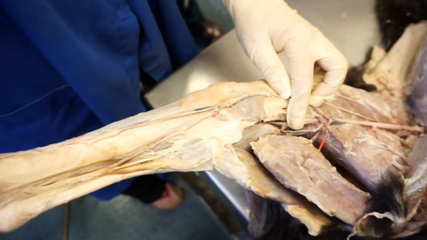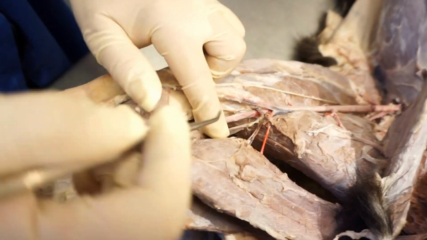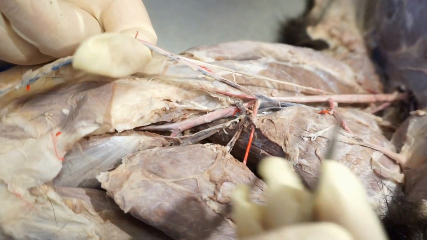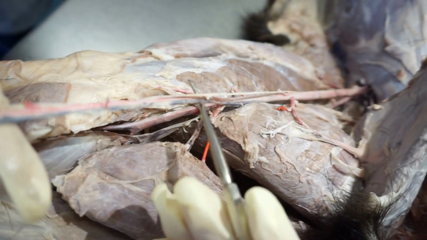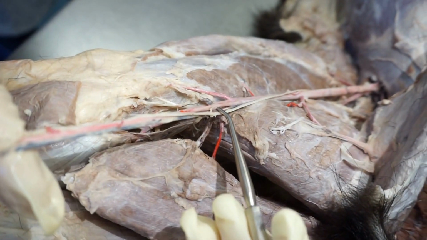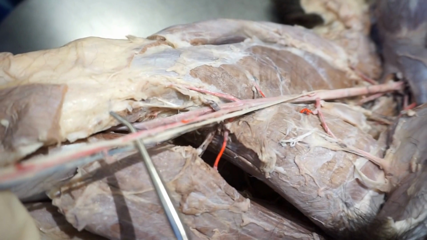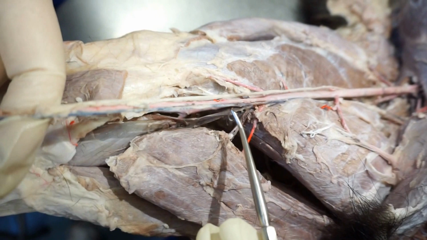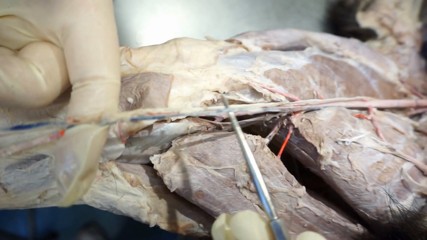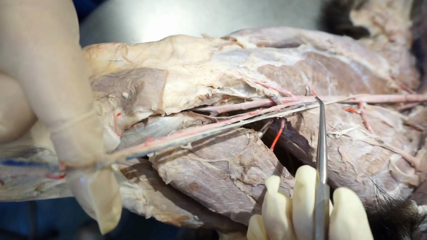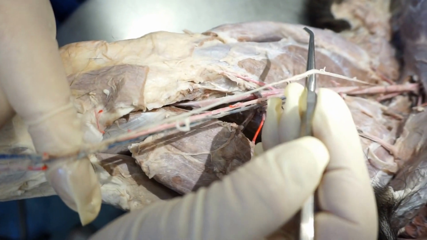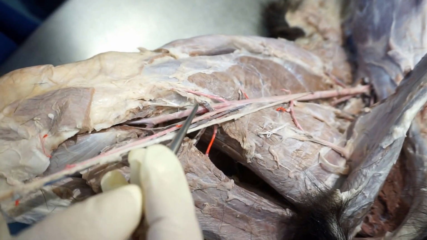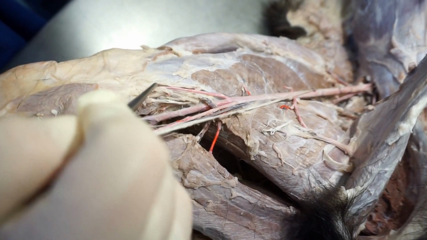We have a few other branches that we haven't talked about, so let's visit those very quickly. One of the things that we saw come off very superficially is this artery called the saphenous artery, and it goes with the saphenous nerve and the medial saphenous vein. That saphenous nerve arises from the femoral nerve, which innervates the quadriceps.